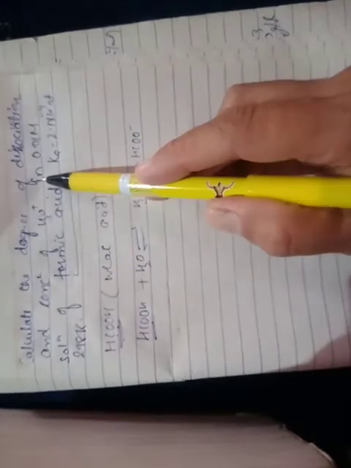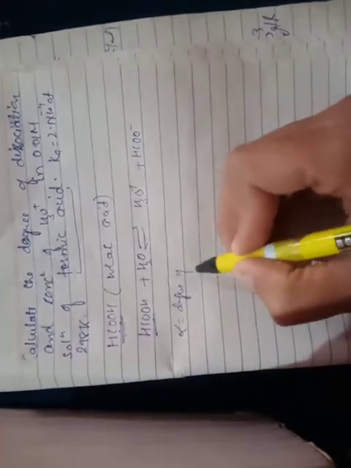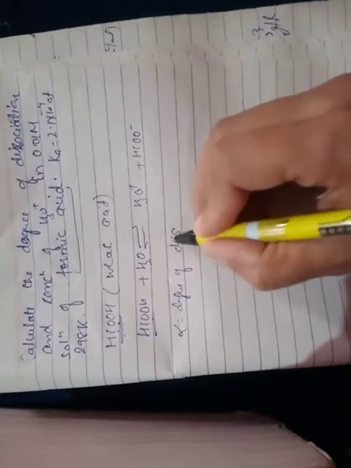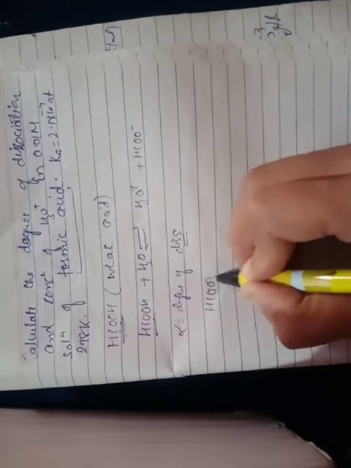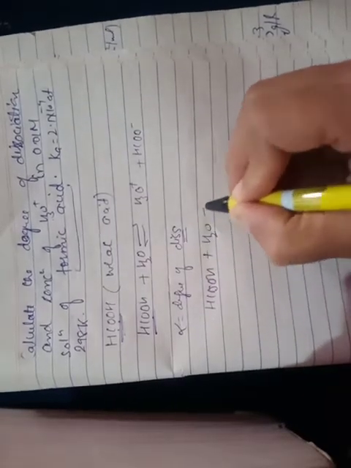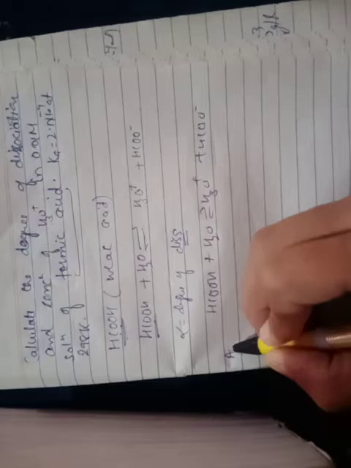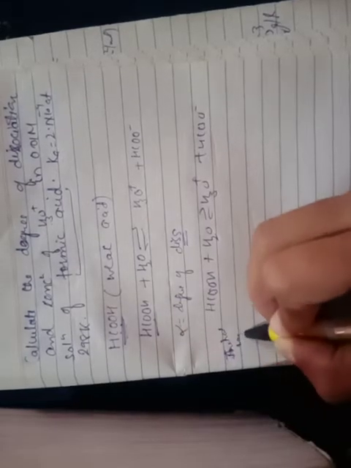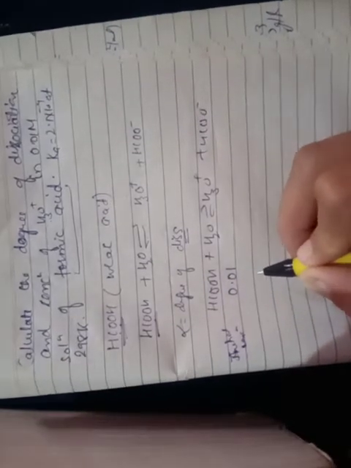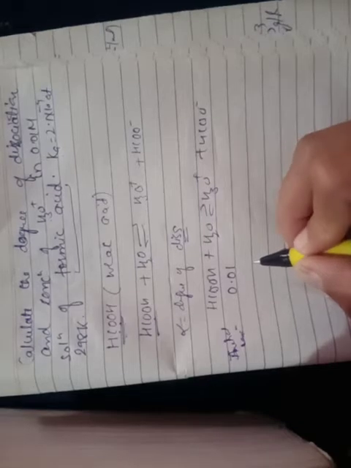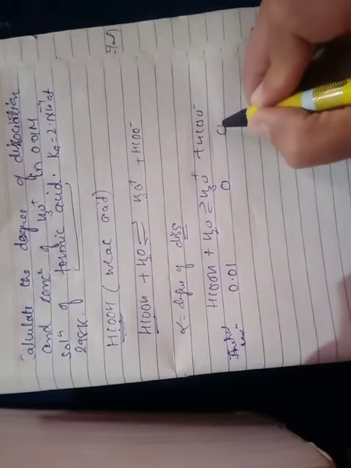We have to calculate the degree of dissociation. Suppose alpha is the degree of dissociation of this formic acid. According to the concentration concept, this formic acid dissociates to produce hydronium ions and formate ions. The initial concentration of formic acid given to us is 0.01 M. M stands for molar concentration, meaning number of moles dissolved per liter. The initial concentration of the product ions will be equal to 0.